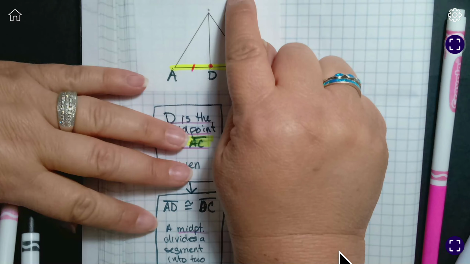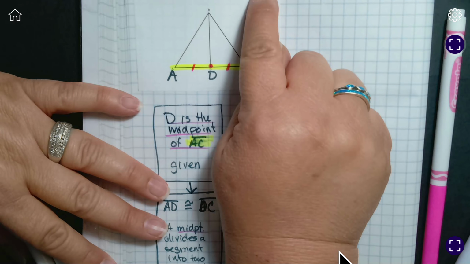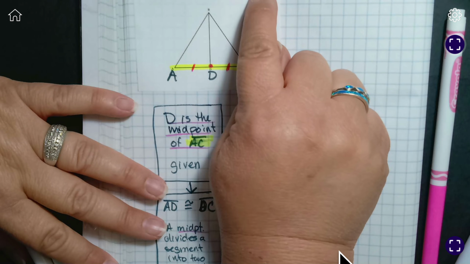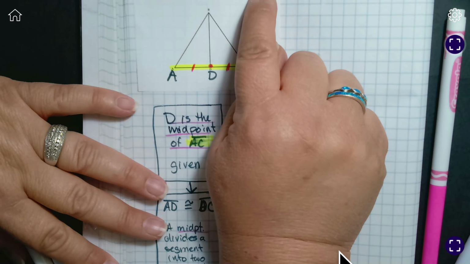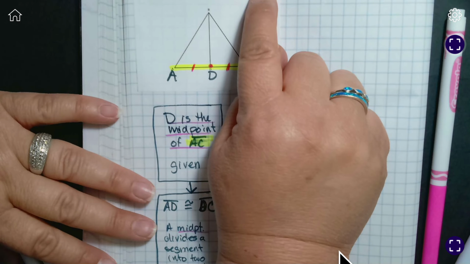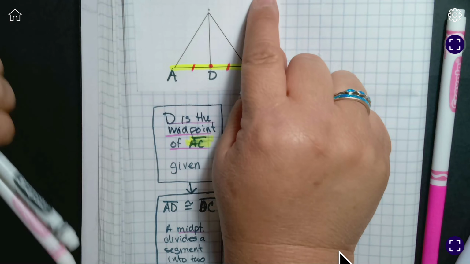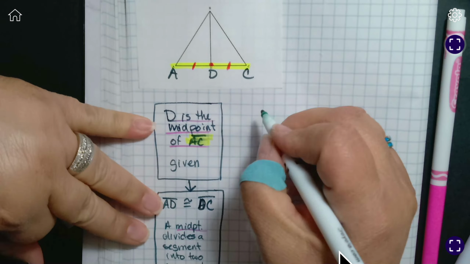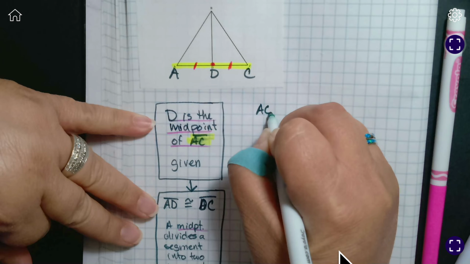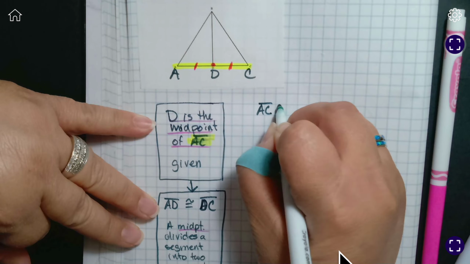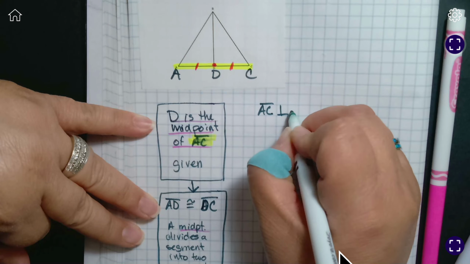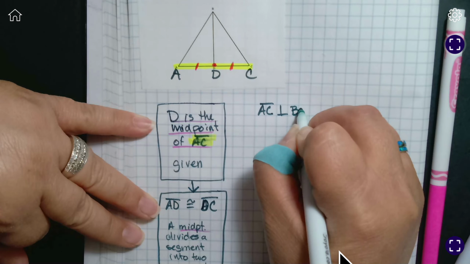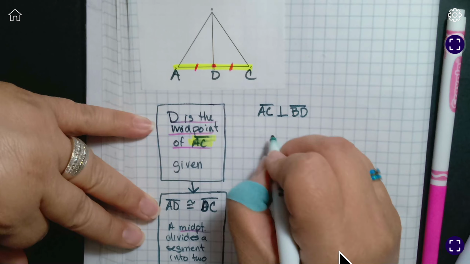Okay, I am also given that AC is perpendicular to BD. I'm given that information, so I'm going to just go ahead and write it down, since it doesn't hurt anyway. Segment AC is perpendicular to segment BD. And that is given.